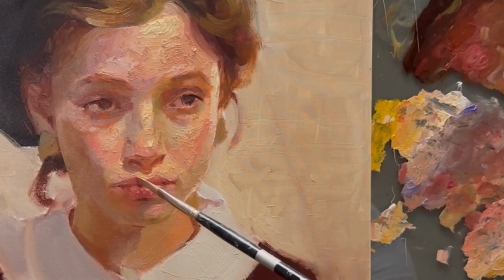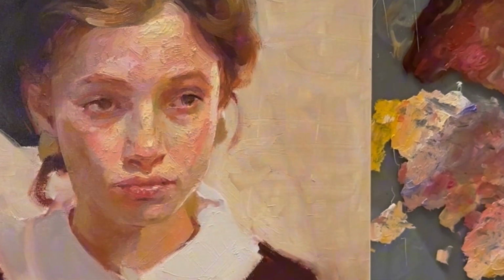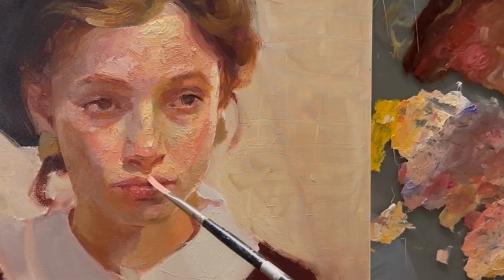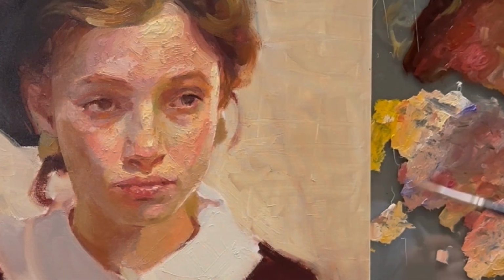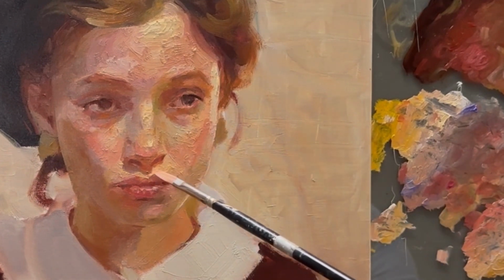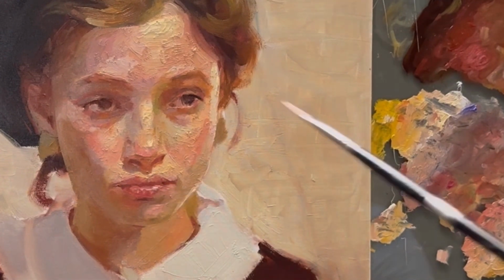Let's turn this oops into our advantage and allow that light to flow into the edge and just wash out this edge. And it's not easy to wash out. That edge just wants to stay strong.